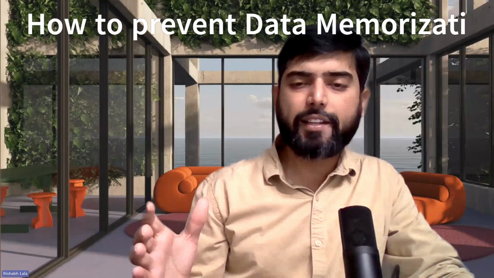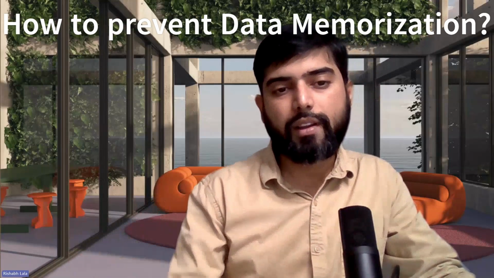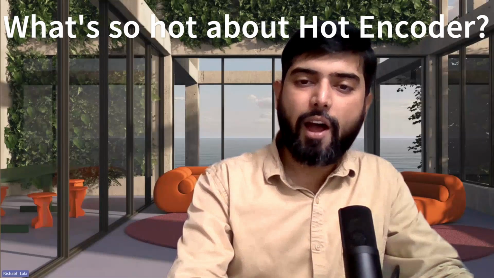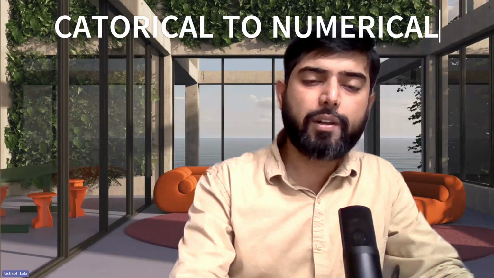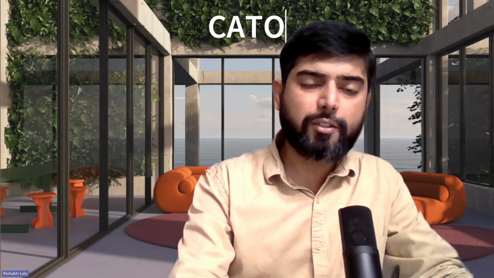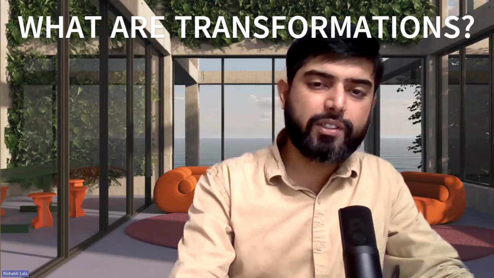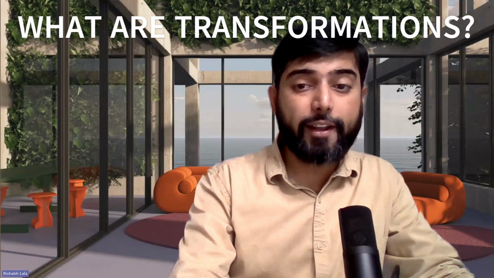Fourth, how do we prevent our model from merely memorizing the data, and why is that important? Fifth, what's so hot about the hot encoder, and how do we convert categorical data into a machine readable numerical format? Last but not the least, what are transformations, and what do they do to our data to make it machine learning ready? Hope you will find value in this video. So let's go ahead and get started.